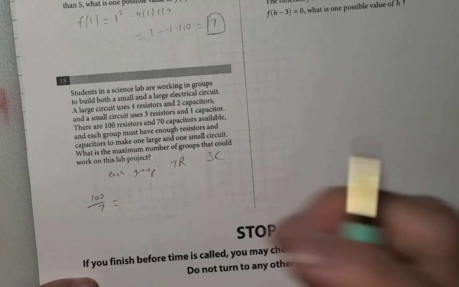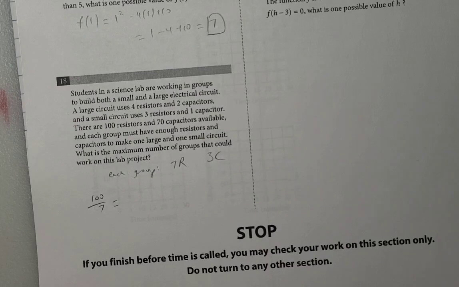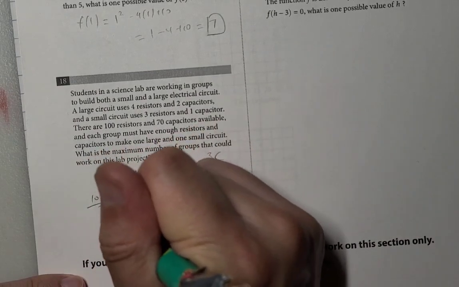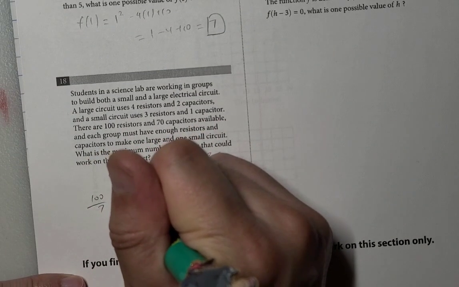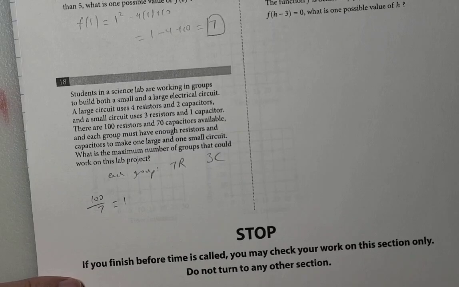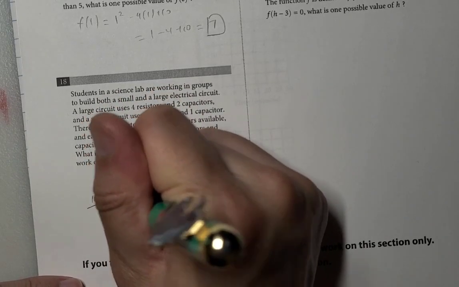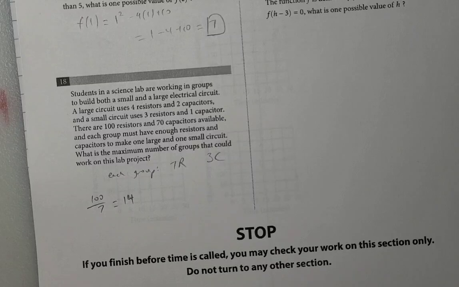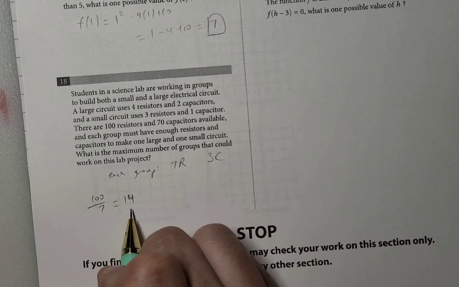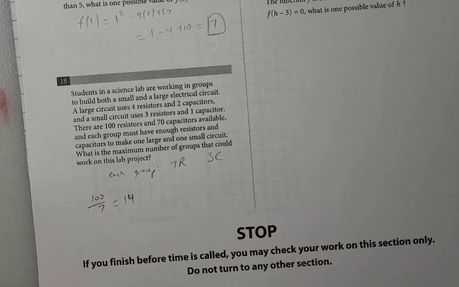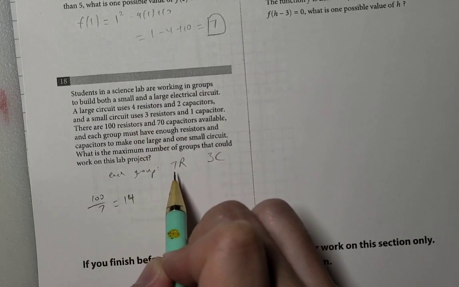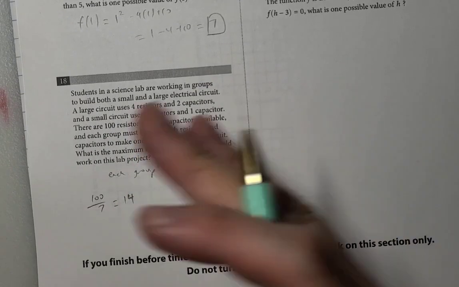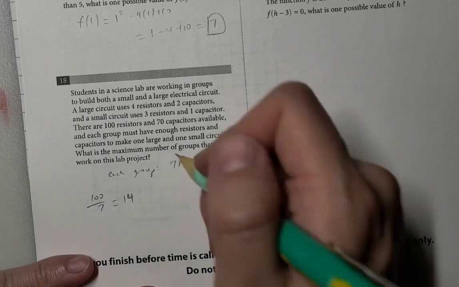So if we divide, again, you have to be able to do this in your head or write it out, okay? This should be 14, it's 14 point something. So you can only have 14 groups because with that point something, you won't have enough resistors. They won't have the 7. They'll have only a fraction of it. So you take out the remainder or that decimal portion, okay?